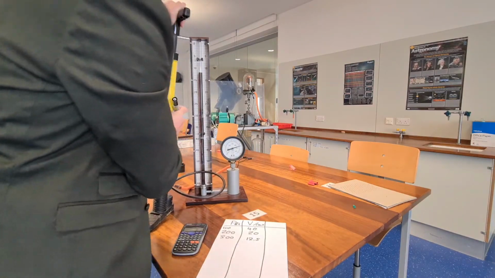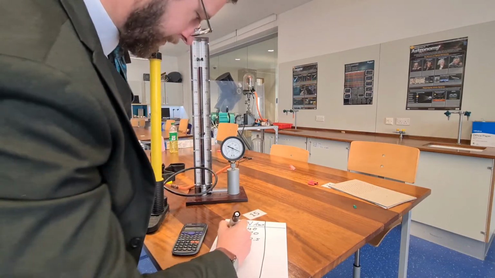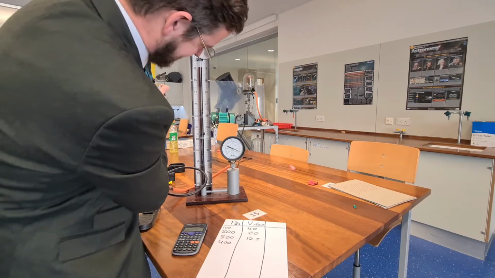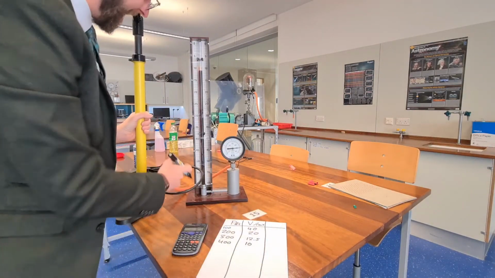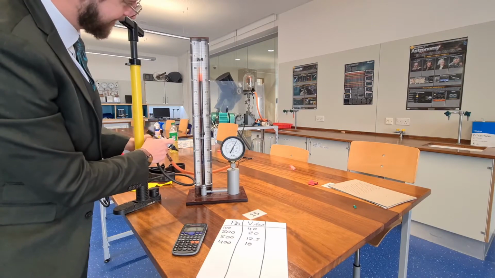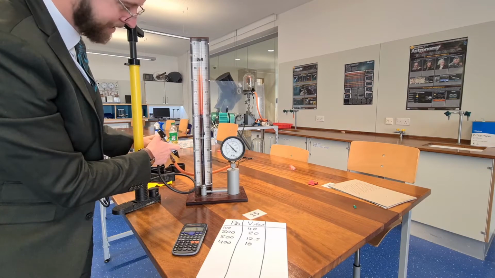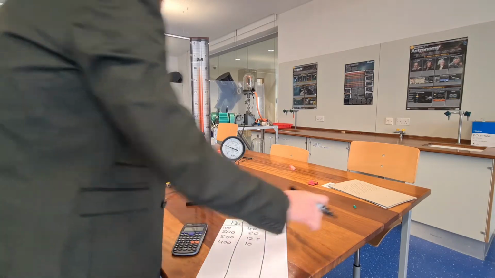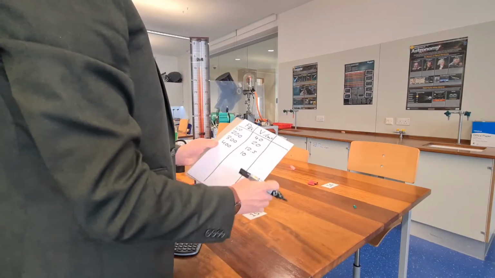Go to 400, and hopefully it doesn't explode. Oh my gosh, 400. Oh, what was it? It was about 10. I can actually hear the air leaking out of this apparatus. It's probably fairer to let it decompress. There he goes down. And so that is my data.